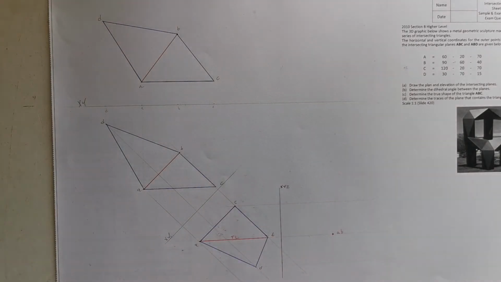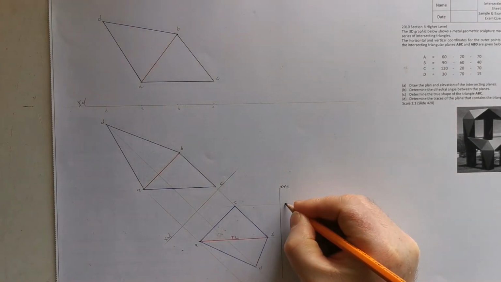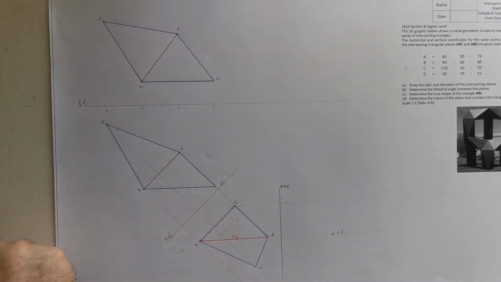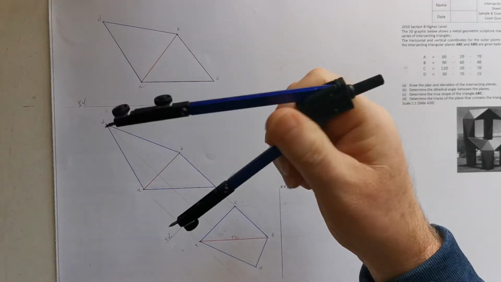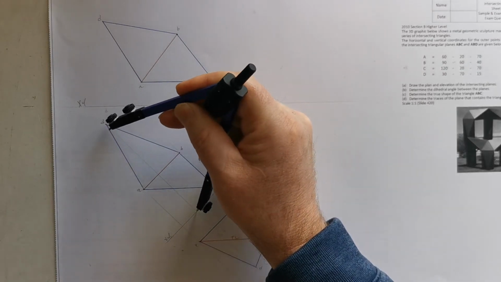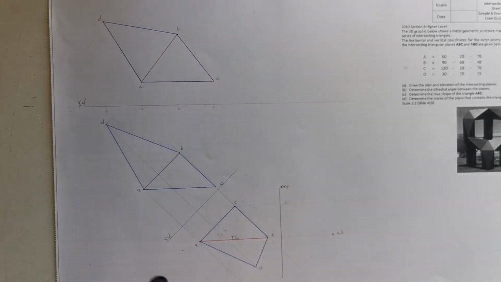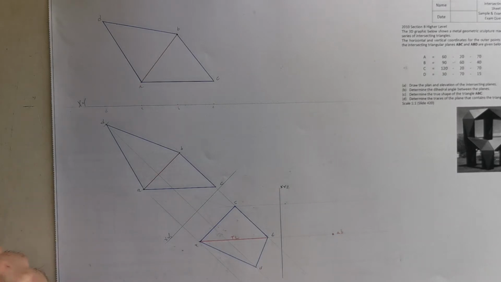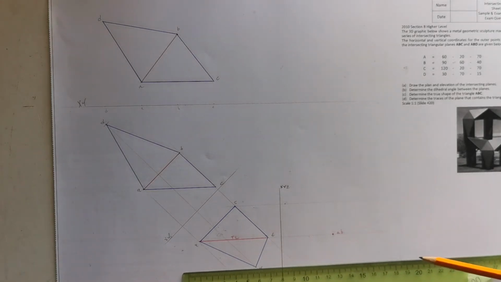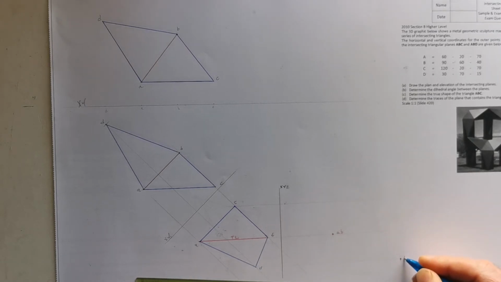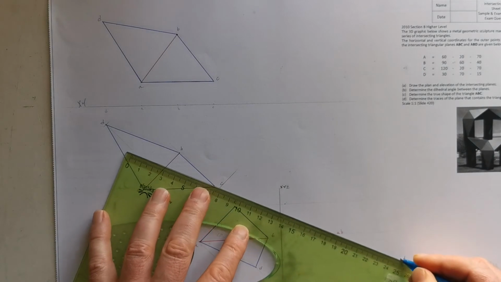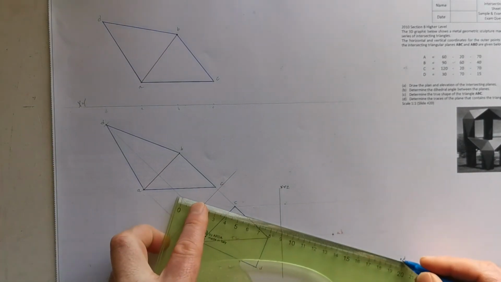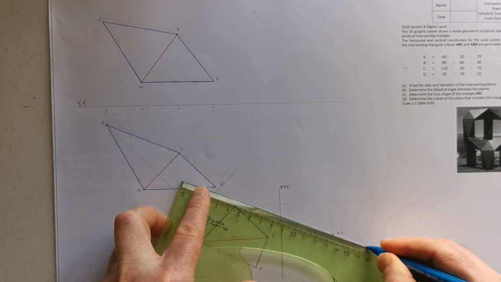So C is about 4 millimeters. And D. So there we have an edge view of plane.